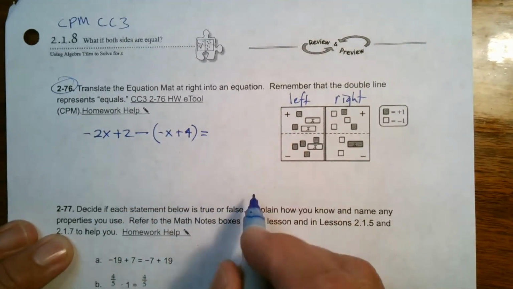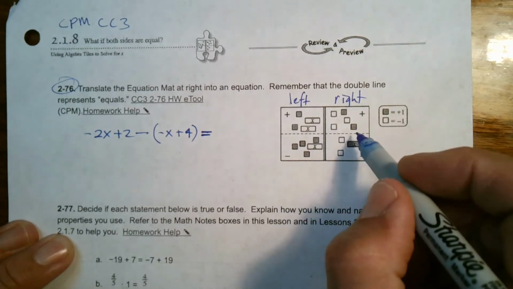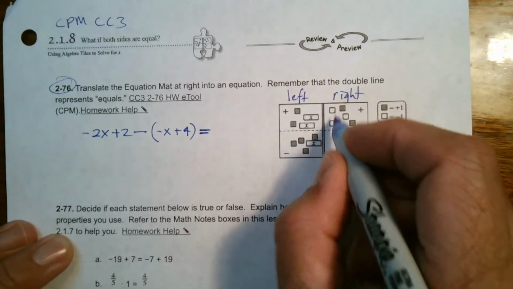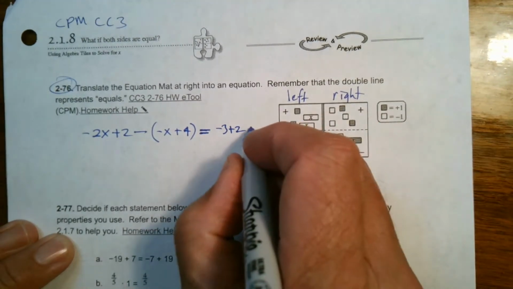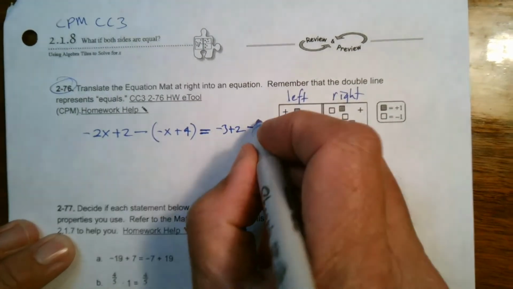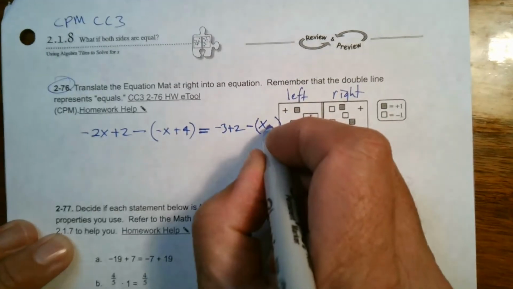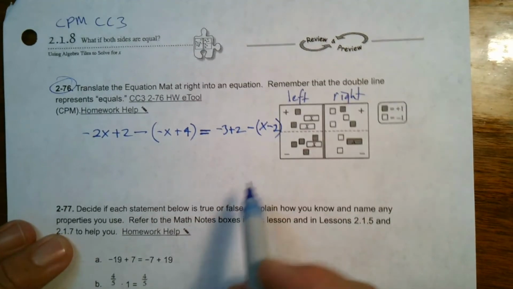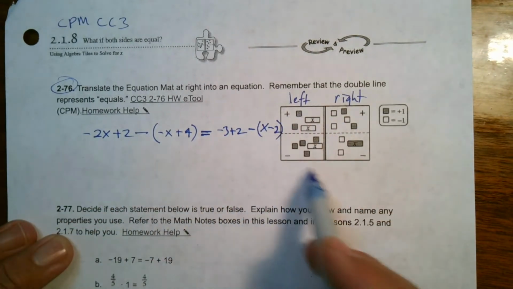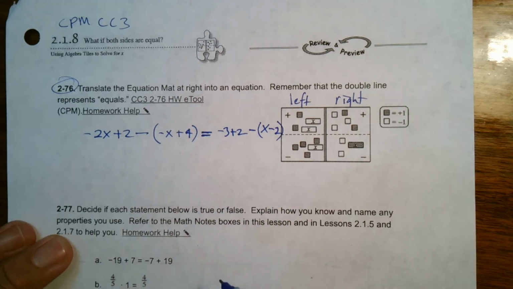On the right side, separated with an equal sign, what I have on top is 1, 2, 3, negative 3 plus positive 2. Then again, minus, in parentheses, minus all of this, which is a positive x, and then a minus 2, or plus a negative 2. So here's that long equation that's represented. I think that's really what they wanted, but let's go one more step and solve it.